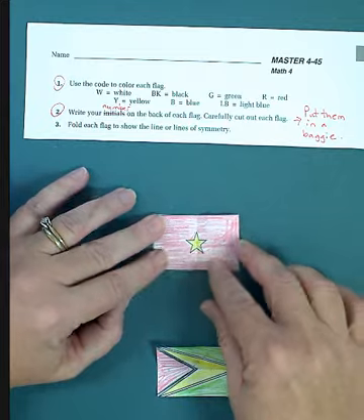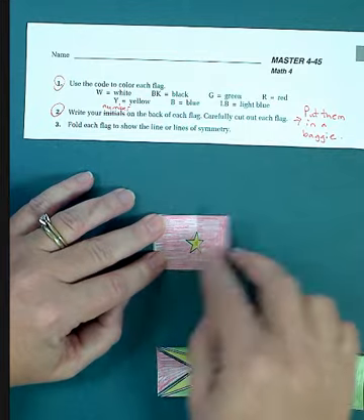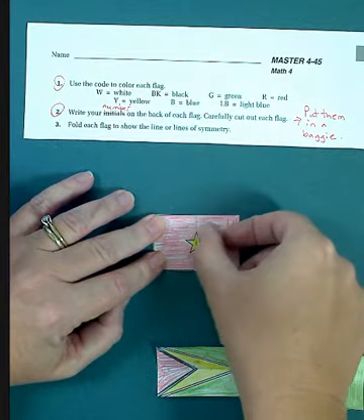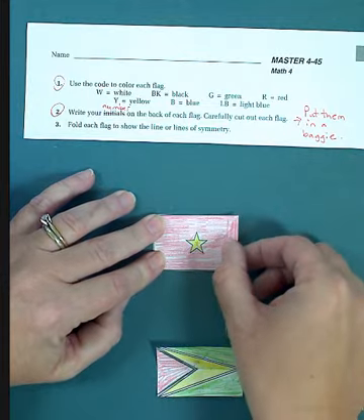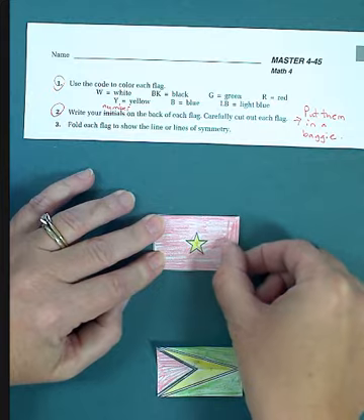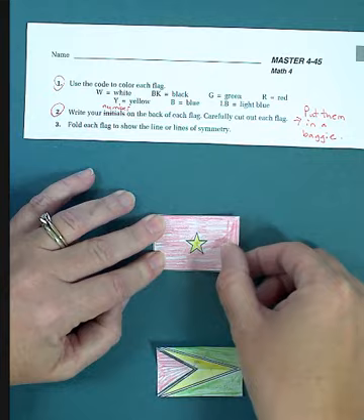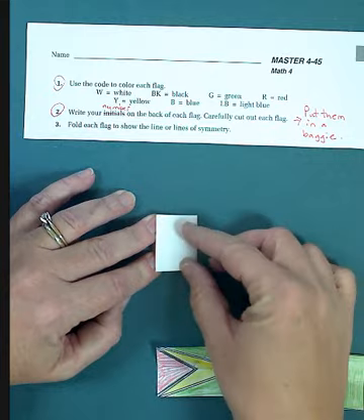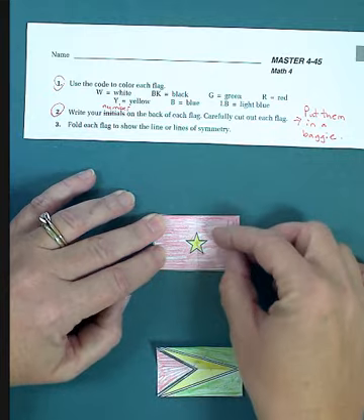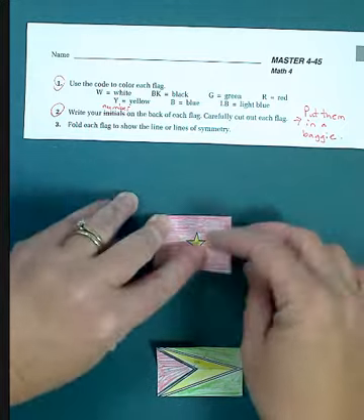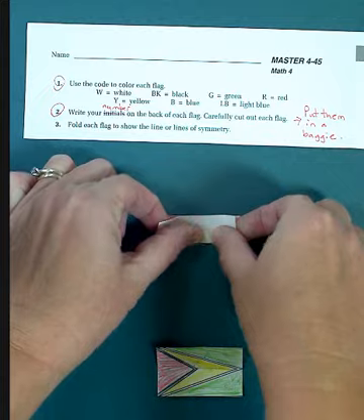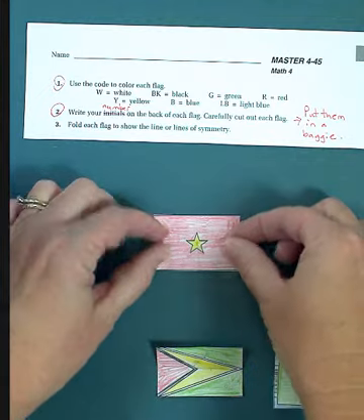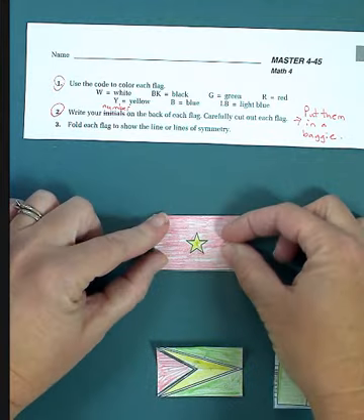The red lined up with the red, and notice going down the center of the star. We did split this star beautifully in half vertically. This flag has a vertical line of symmetry. The patterns and the colors exactly sit on top of each other. Well, I wonder if it has a horizontal line of symmetry. I'm going to fold it in half, crease it, open it up. Well, the red lined up with the red, but wait a minute.